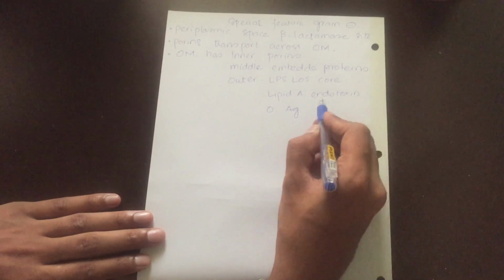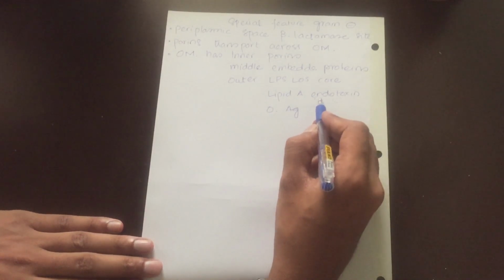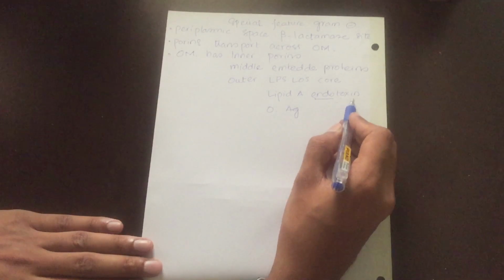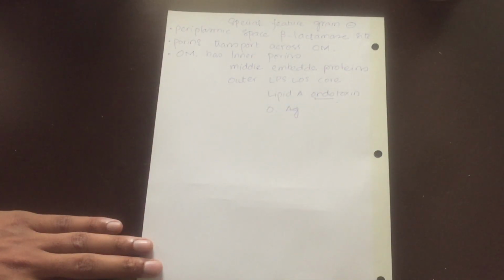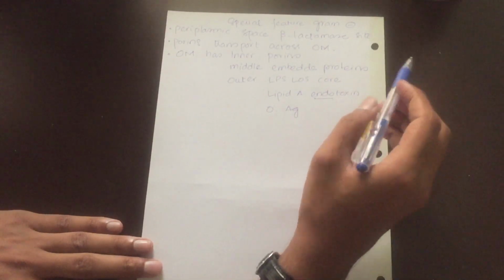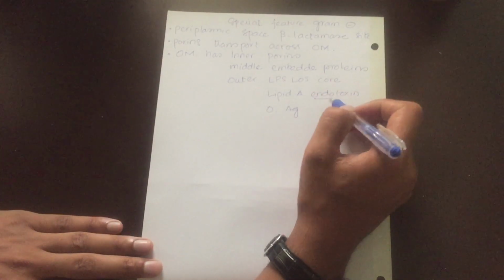Endotoxin means the toxin which is produced in the bacteria, and it is not secreted from the cell, it stays in the outer membrane part.